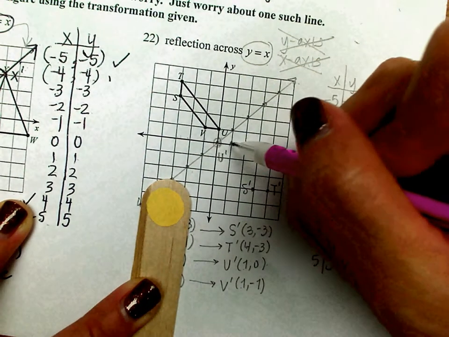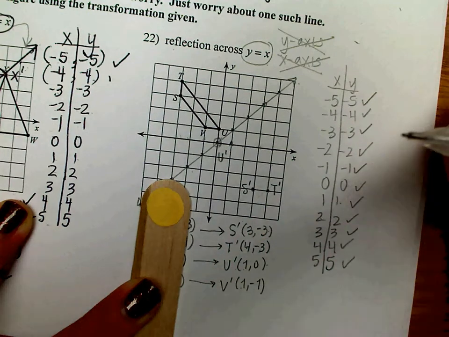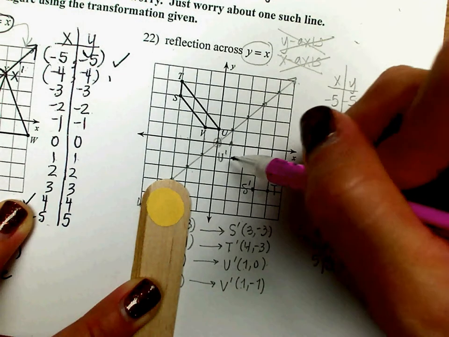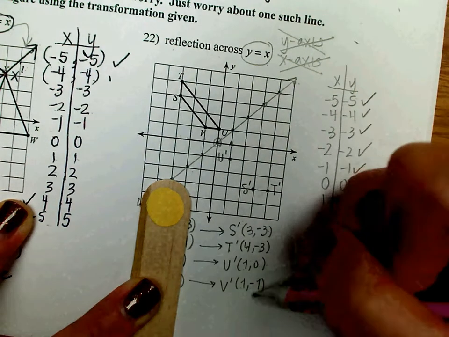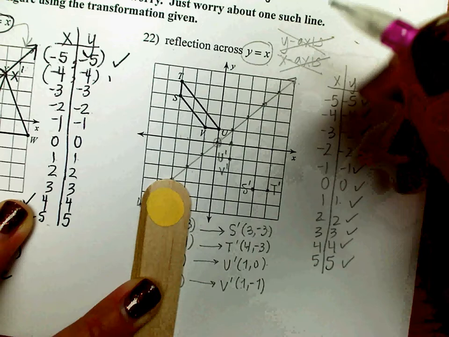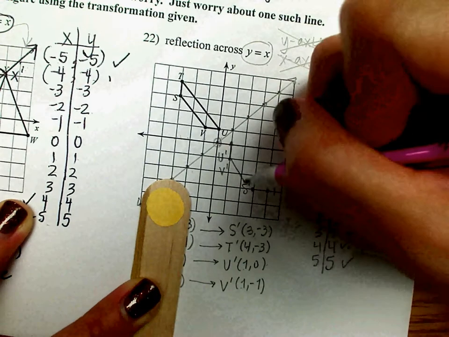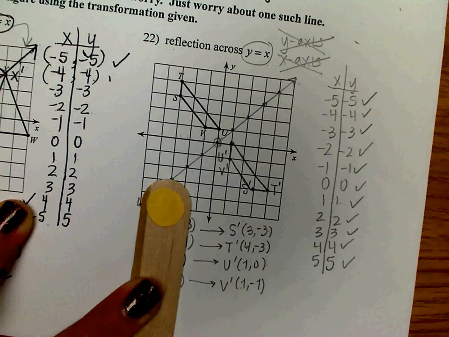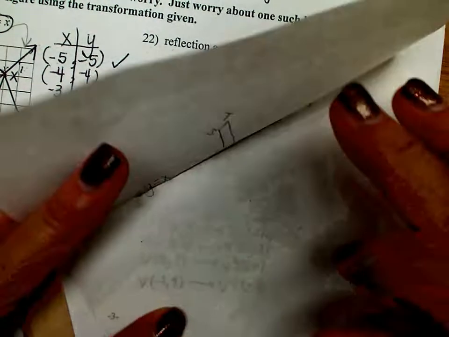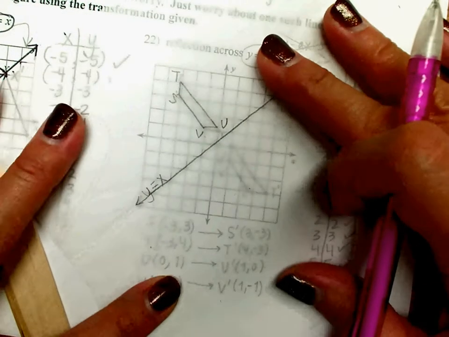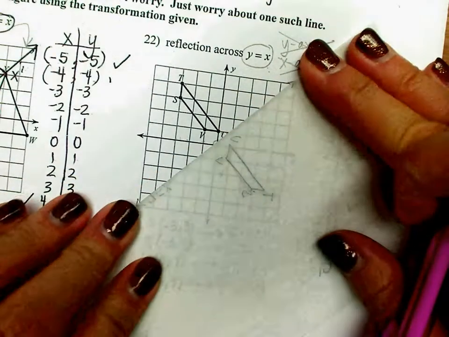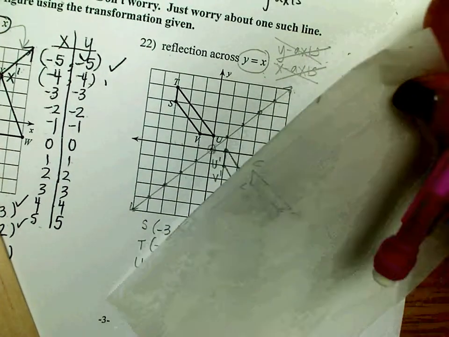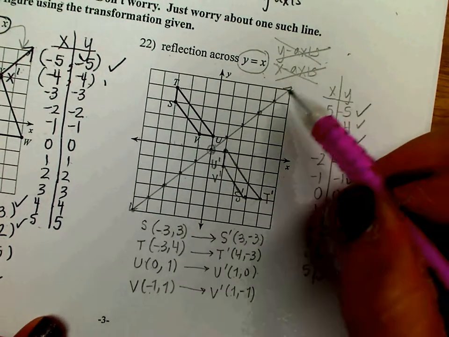1 comma, wait, something's not right. What did I do? Oh no, that's right. 1 comma negative 1. So here's 1 comma negative 1, and that's going to be V prime. So then when I connect it, there is my image. And let's see if my patty paper supports that. Flip it over, and it does. They match. So we reflected it. Now, that is what a reflection looks like when you reflect diagonally.